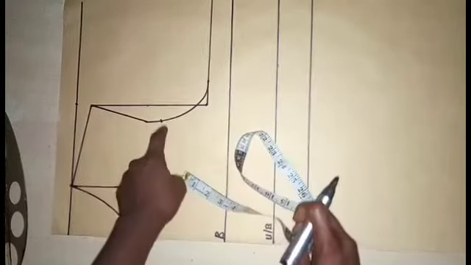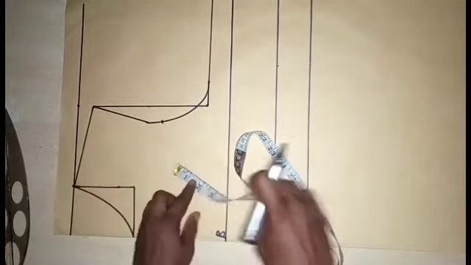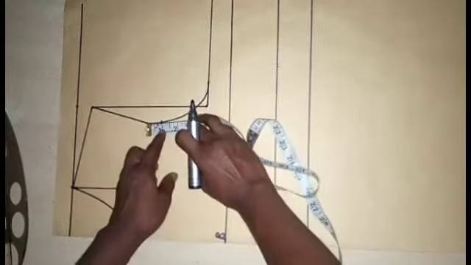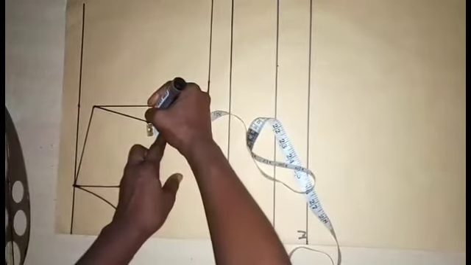Now from this midpoint, I will take 1 inch on this side and 1 inch on this other side. So I'll just place my tape like this. I'll mark 1 inch here and 1 inch here. Then we'll come to this side.